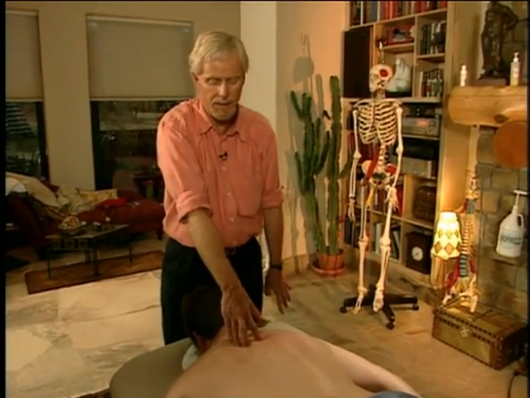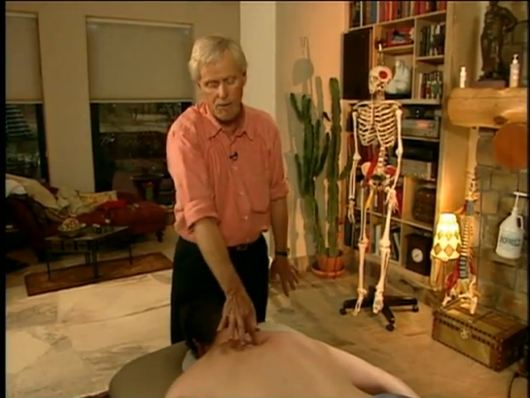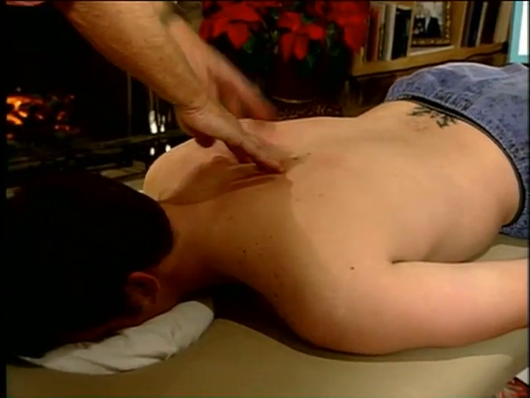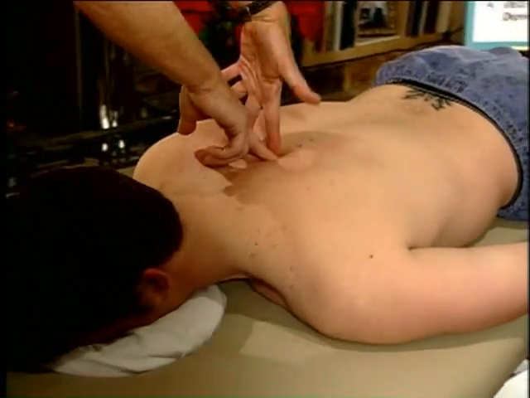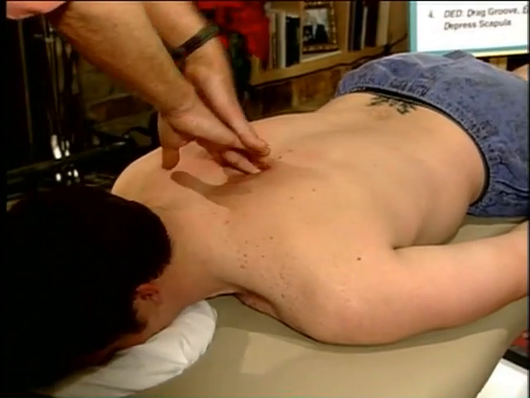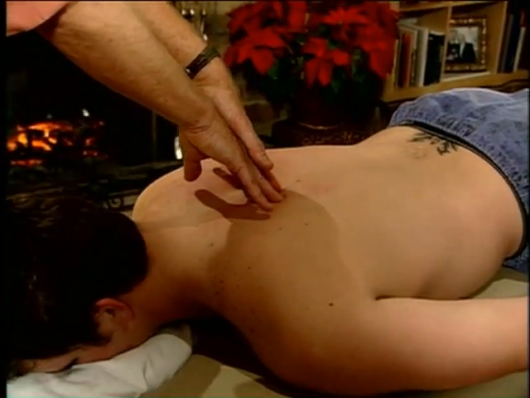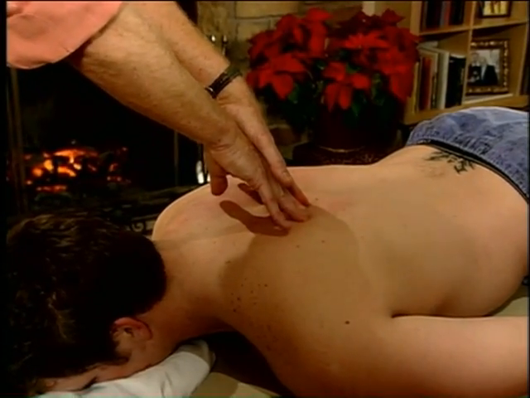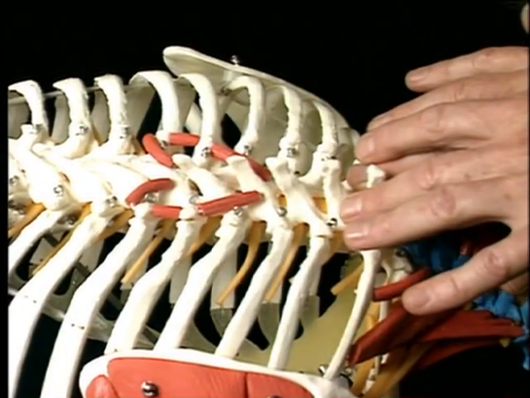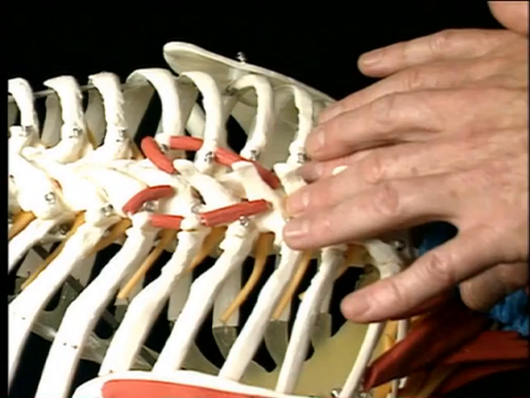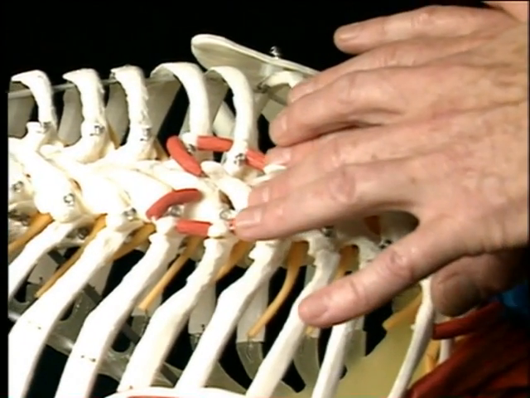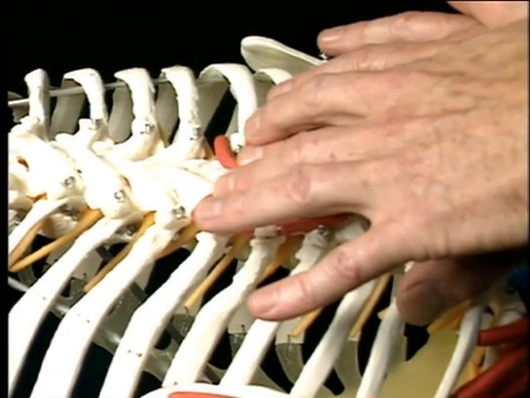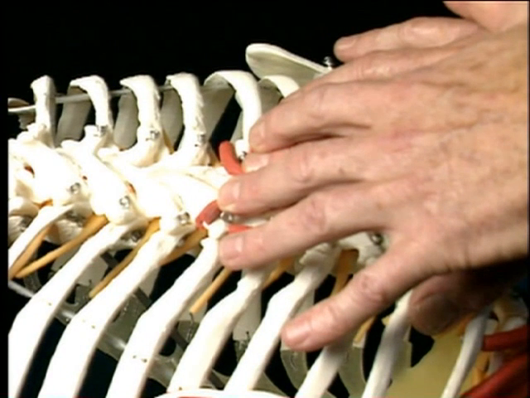my dominant hand down, index finger on one side of the groove, middle finger on the other side of the groove, and then I cross over and do the same thing with these fingers. And so now I've got the flying V. And I'm lowering the table a little bit where I can get some pressure. And now he does the same thing. He raises and lowers. And if I find a spot that is hypertonic, very, very tight, then I hold and I wait for a release.